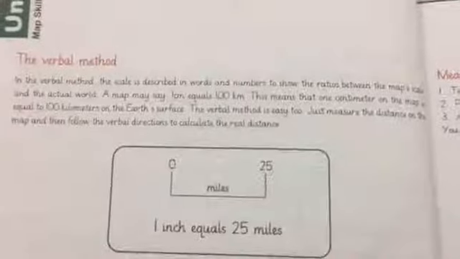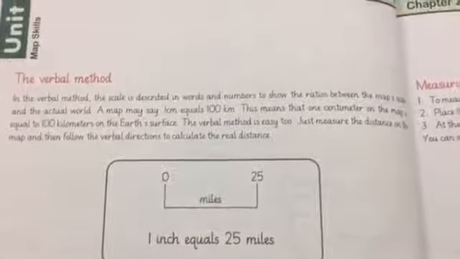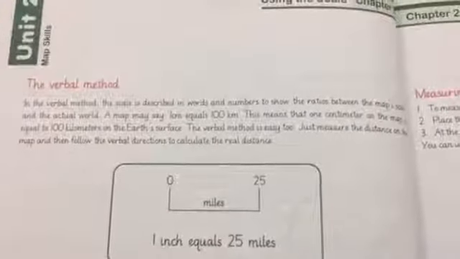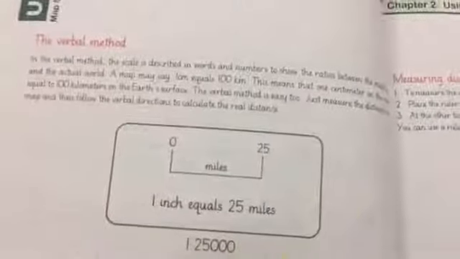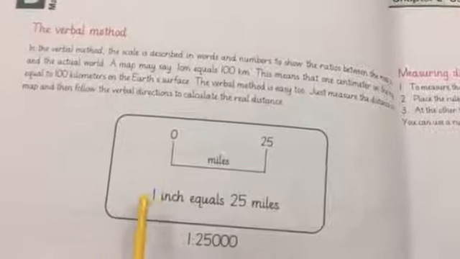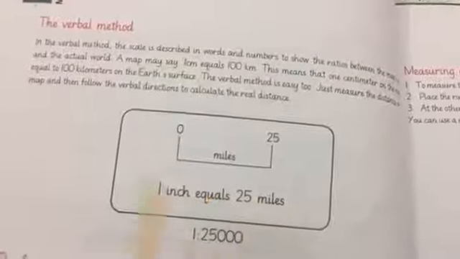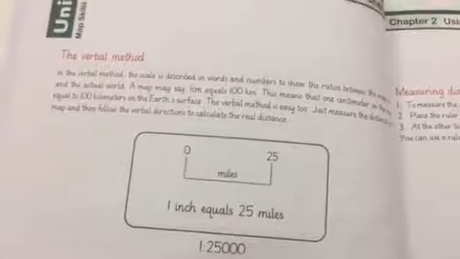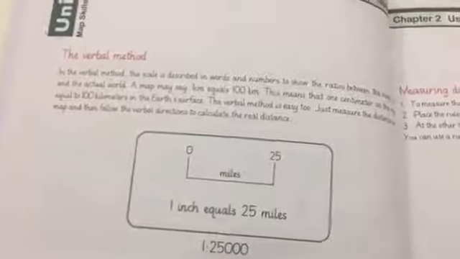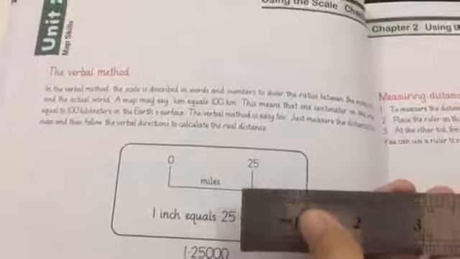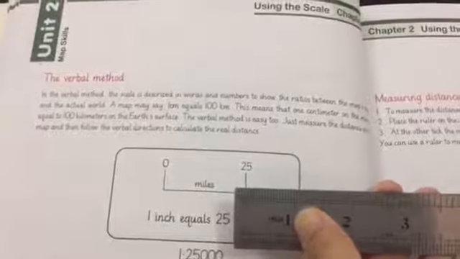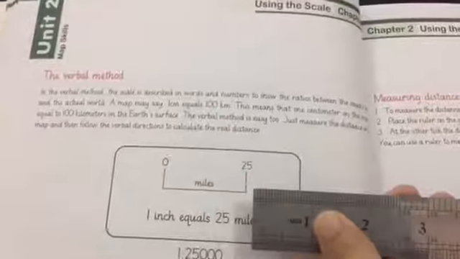Then we have the verbal method. In the verbal method, the scale is described in words and numbers to show the ratio between the map scale and the actual world. For example, if it is written that 1 inch equals 25 miles, and an object on the map is 1 inch, it means that in real life this is 25 miles.